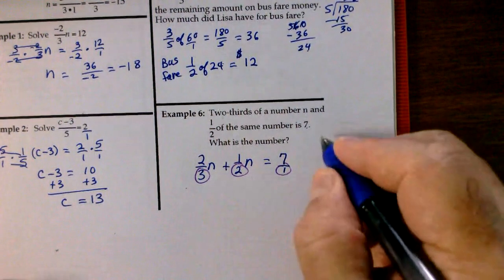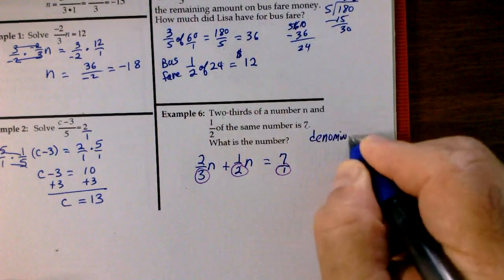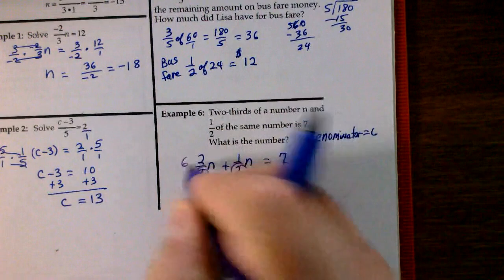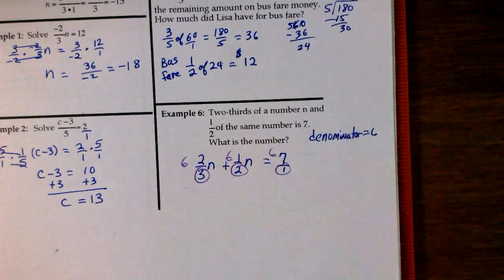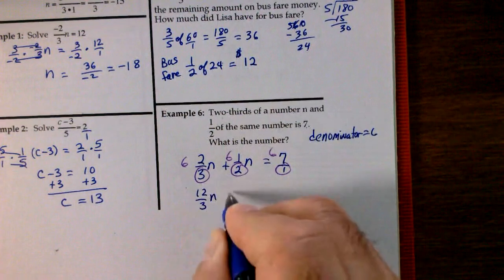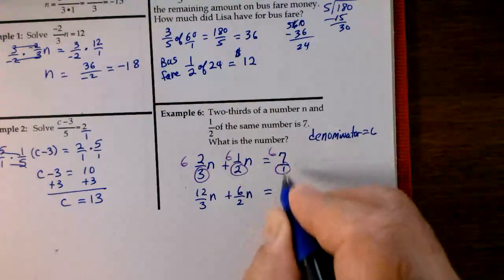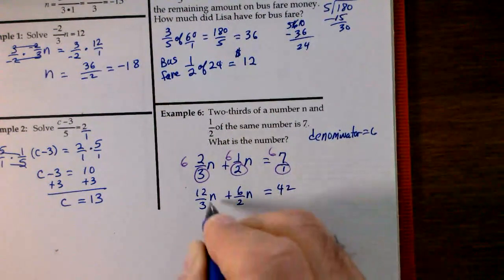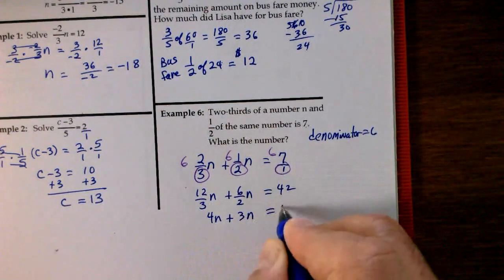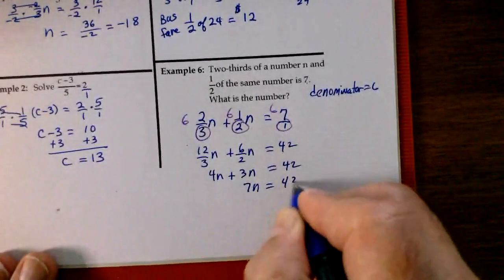3 times 2 times 1 is going to be 6. So the denominator we need is a 6. And so we multiply everything by 6. Like that. 6 times 2 is 12 over 3n, plus 6 times 1 is 6 over 2n, equals 6 times 7 is 42. 4n plus 3n equals 42. 7n equals 42.